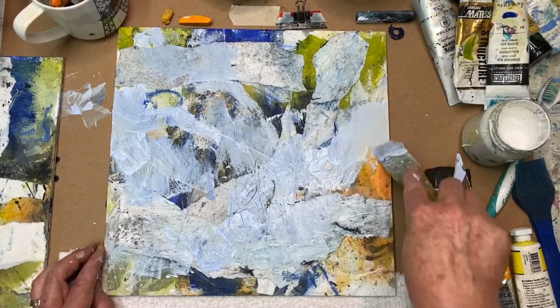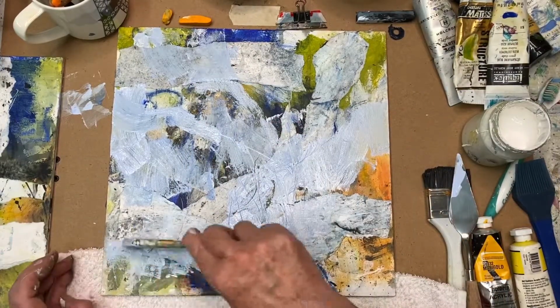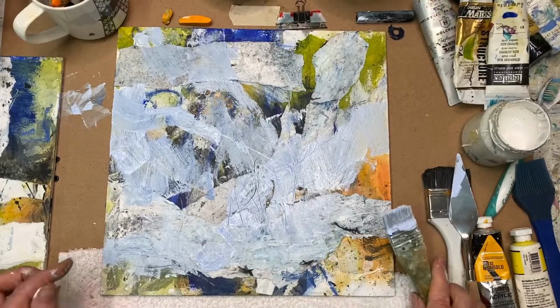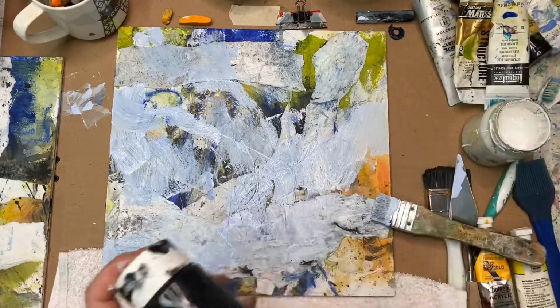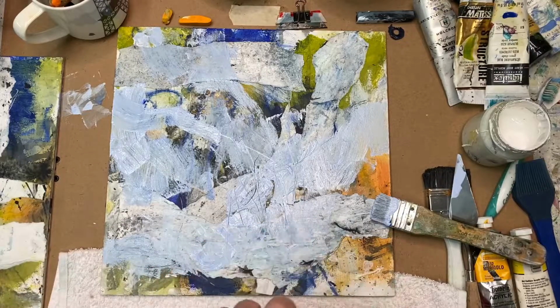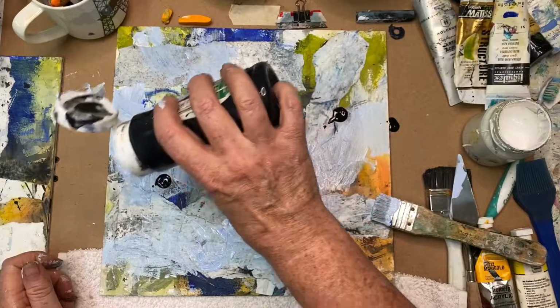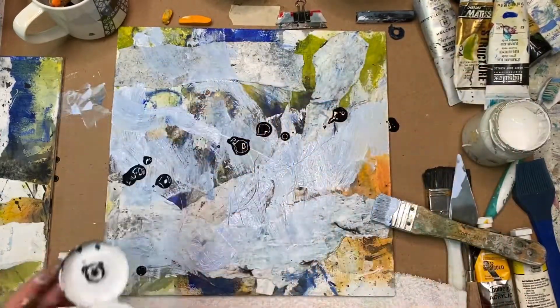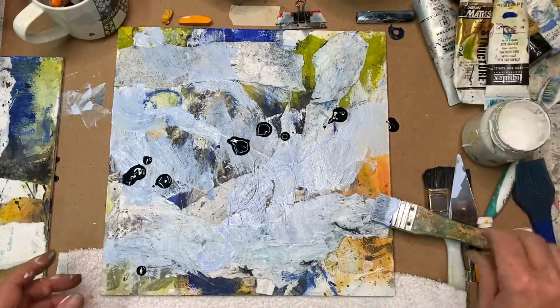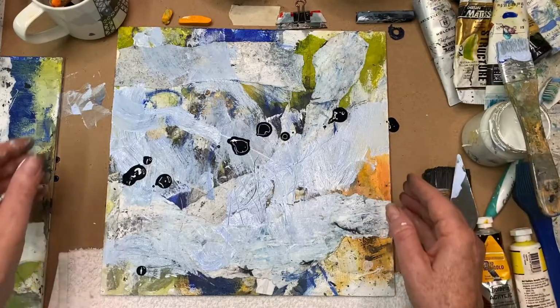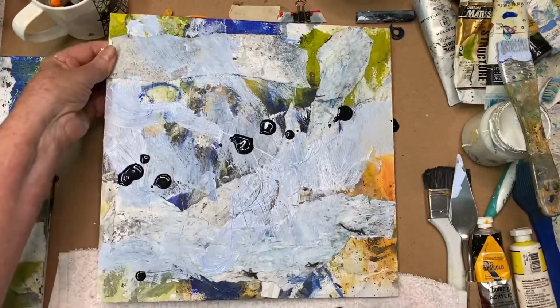Really nice blues in this. Let me think. I've got this runny blue black here. Yeah. Might have overdone it, just maybe. So let's just see what happens.